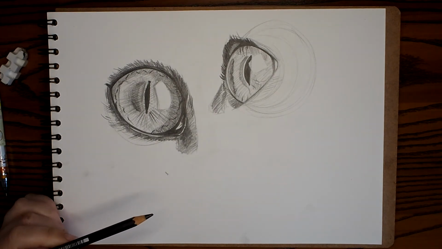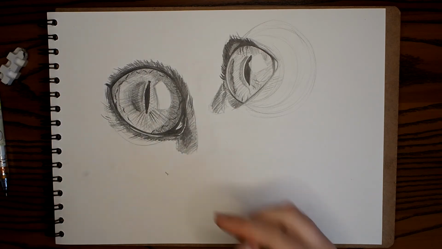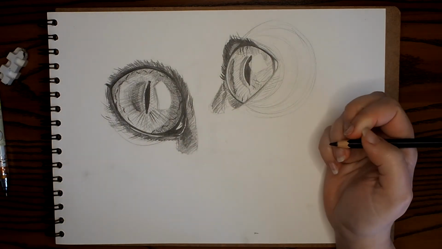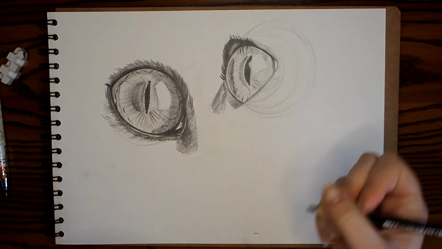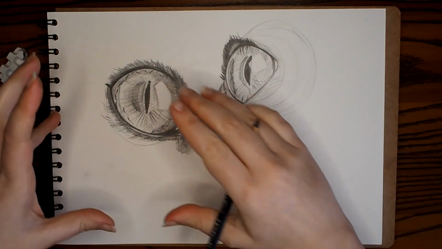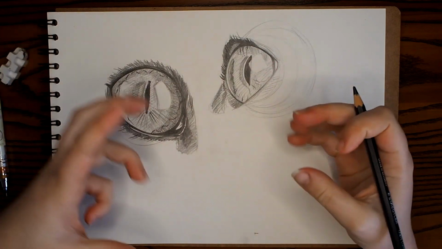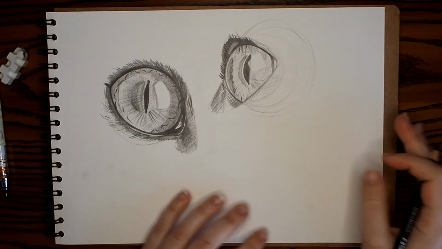So what I'm going to do is a large cat eye now. And then I'm going to do some very simple doodles of different versions of eyes with different shapes of eyelids, so that you can learn how to take fine detail or highly detailed practice studies into more stylized versions of the eye.